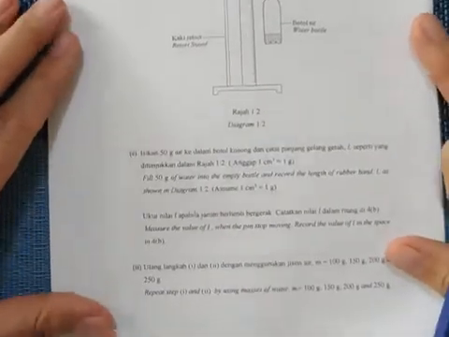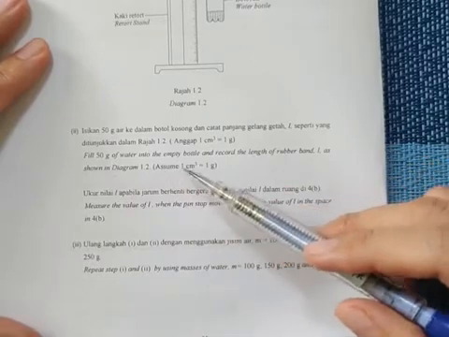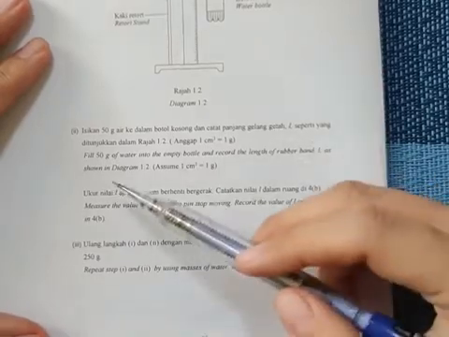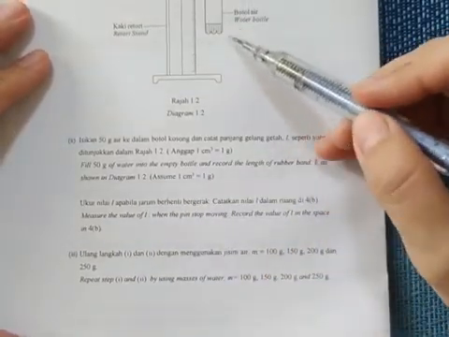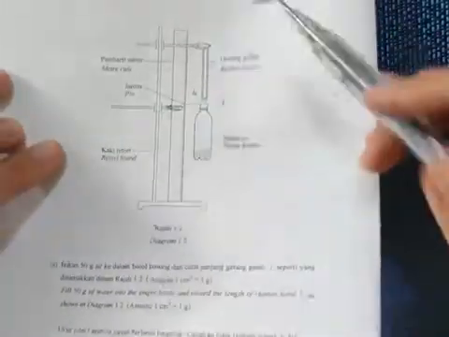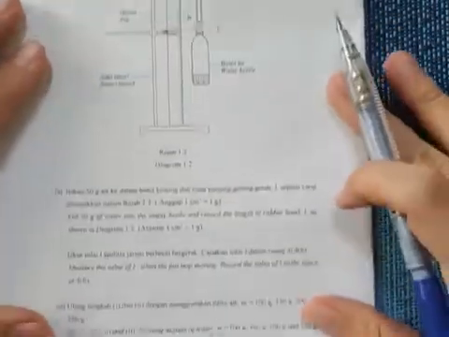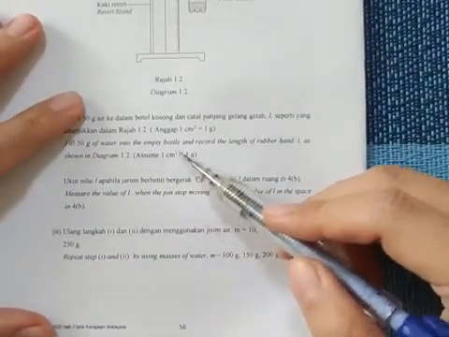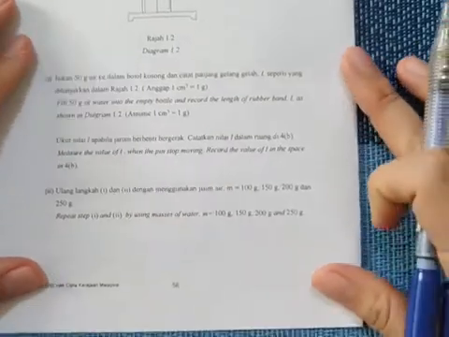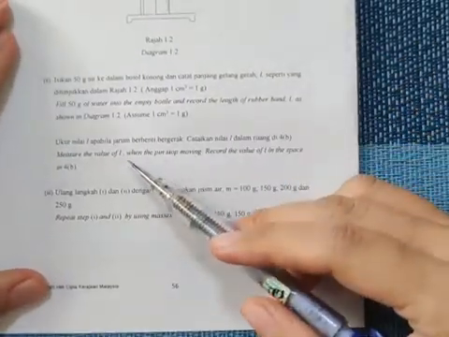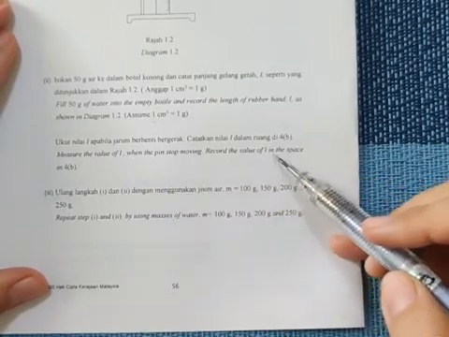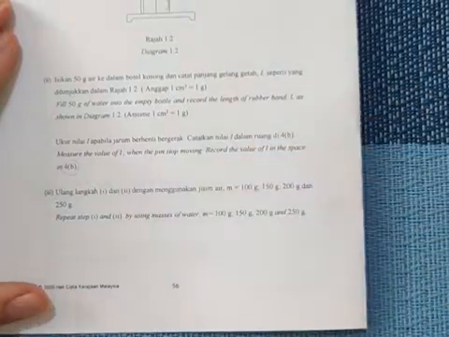Then you fill 50 grams of water into the empty bottle and record the length of the rubber band, L, as shown in diagram 1.2. So you fill in water, then you measure the length of the rubber band. You can assume that 1 centimeter cubed equals 1 gram. You need to record the value of L in the space in 4B. This is a question for 4B.